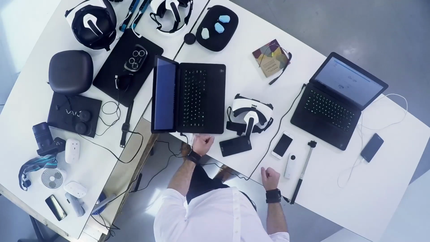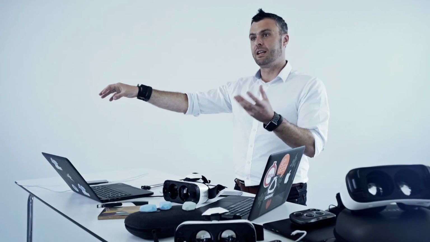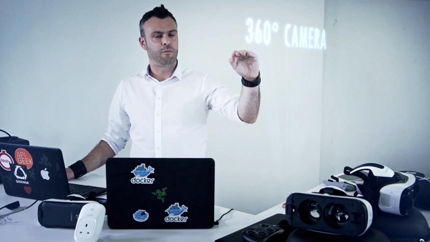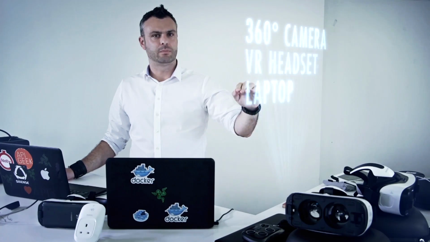Our use case for our experiment today is how do we connect a remote lone worker out in the field to a knowledge worker with expertise who could be geographically located anywhere in the world. You're going to need a 360-degree camera, a VR headset and a laptop.